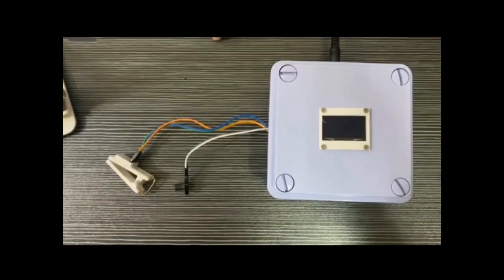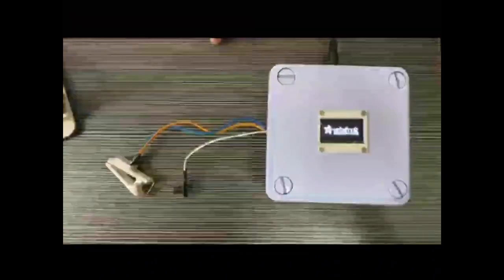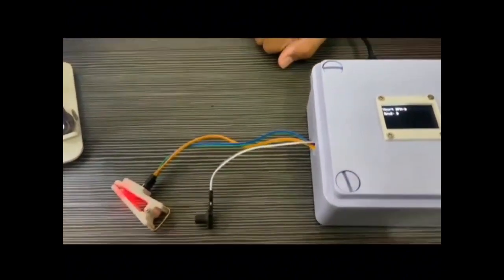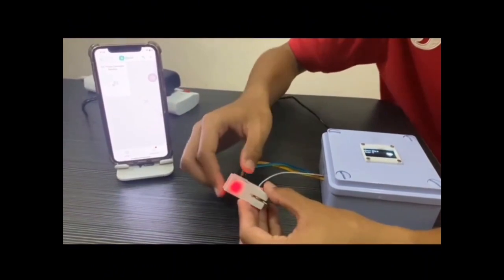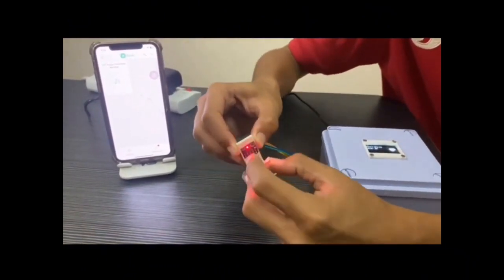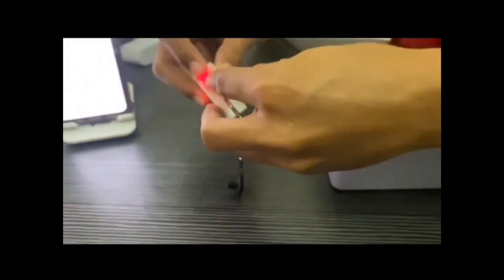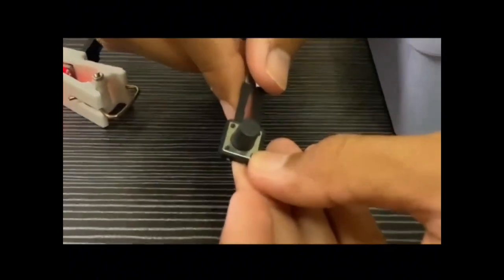Next, I will demonstrate the project. First, turn on the switch and make sure the Wi-Fi or hotspot is active. Once the ESP is connected to the Wi-Fi, it will power up both the LCD and the oximeter sensor. Here, the 3D printed fingertip holder is designed to secure the sensor and fingertip together. This is the push button for the emergency notification.